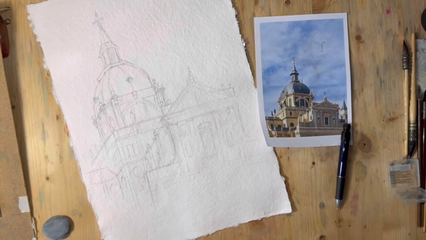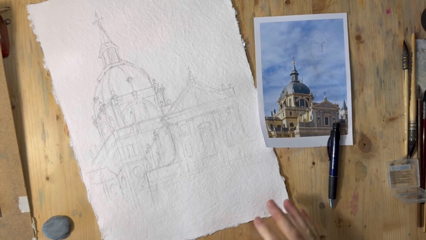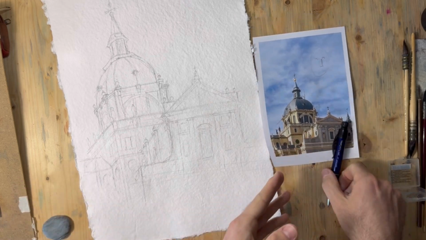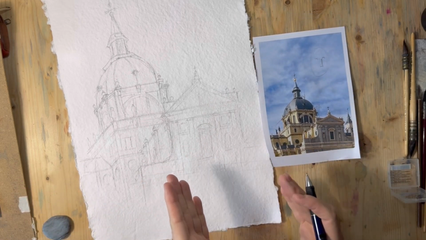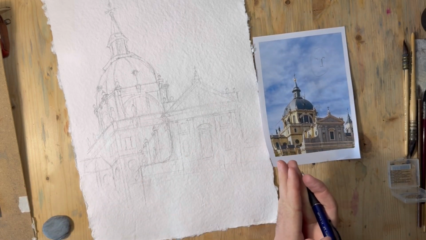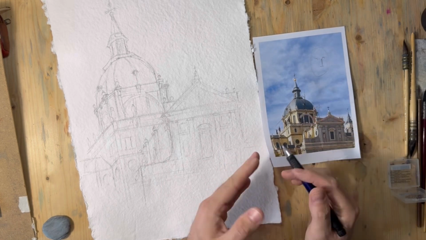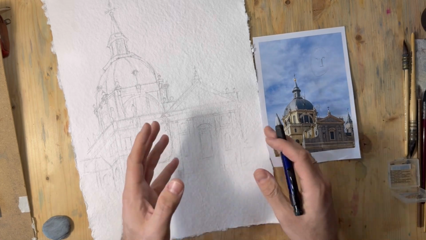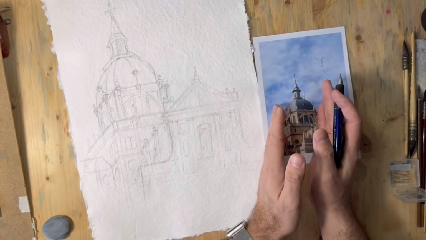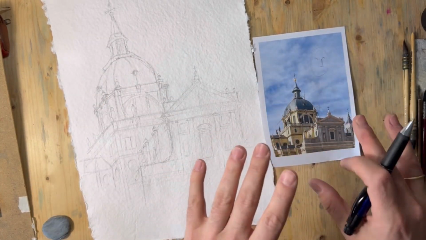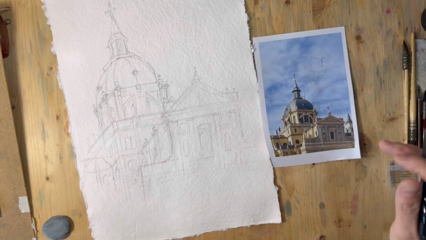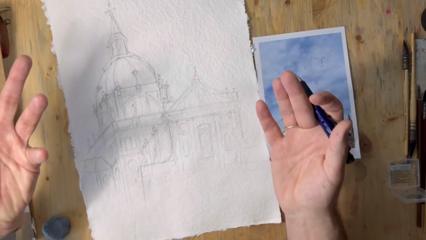And just to sum up, we have drawn this, focusing mostly on defining well the architectural skeleton of this building. We don't care if we're not super loyal to the image. We're building this our own.